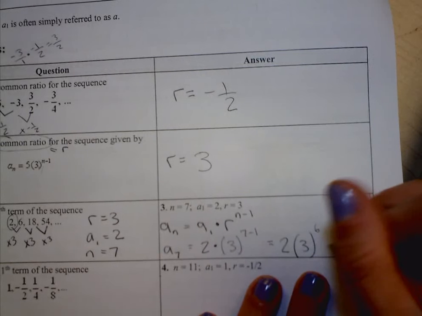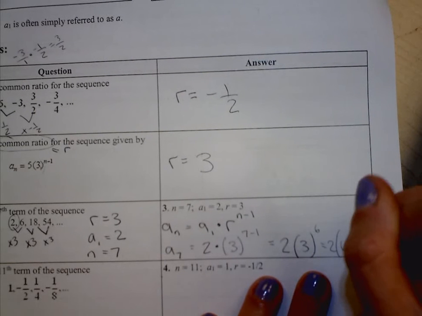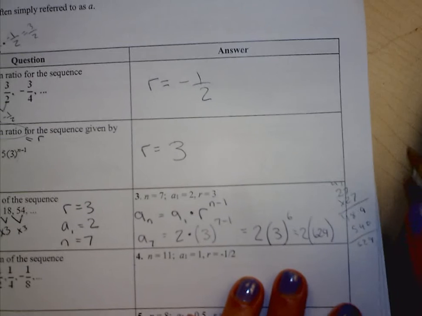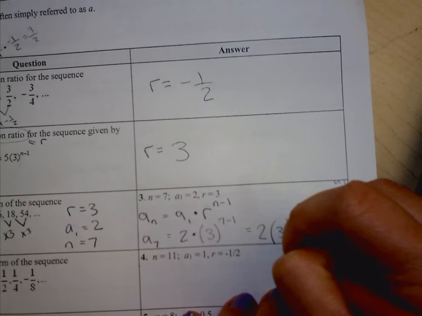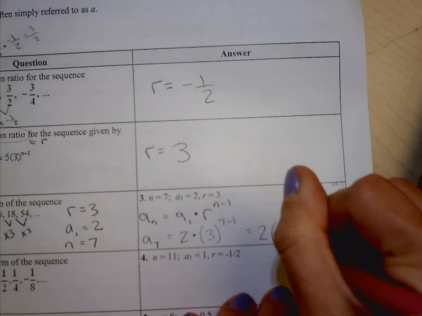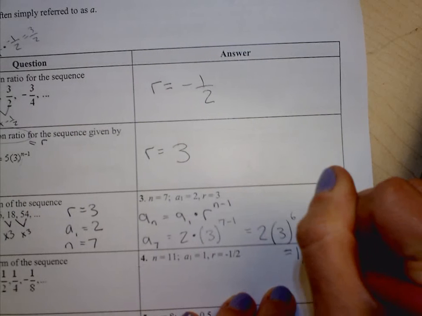So I'm going to have 2 times 729. So I get, for the 7th term, 1,458.